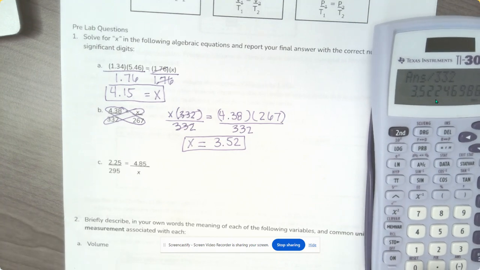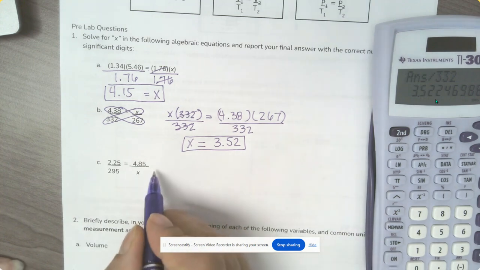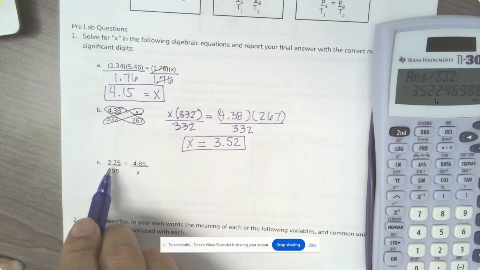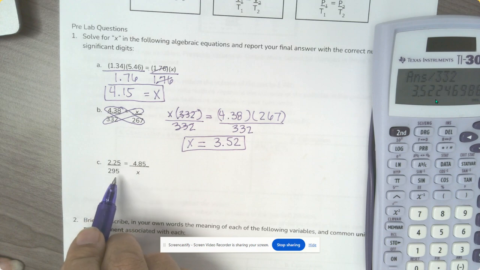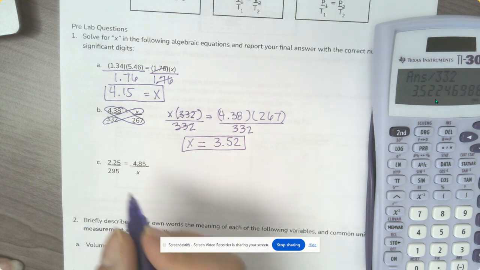Well, you could move x over. So you can multiply both sides by x, and then you would have 2.25x divided by 295. Trying to think about that. Or you could just cross multiply.